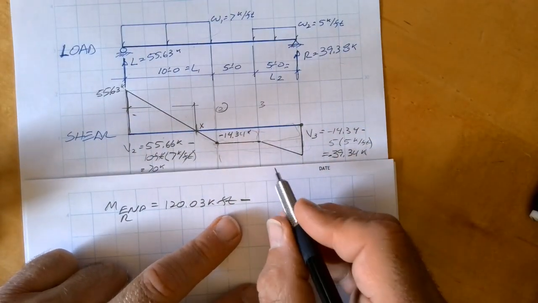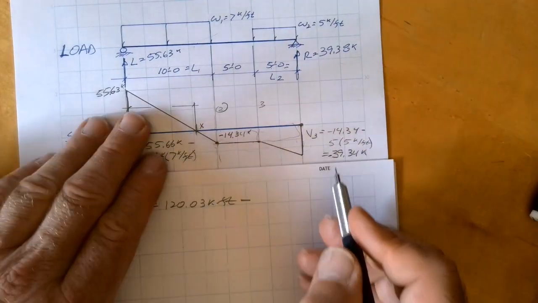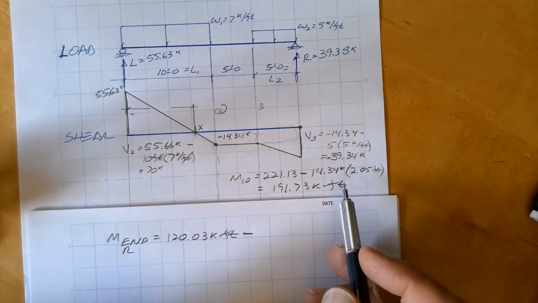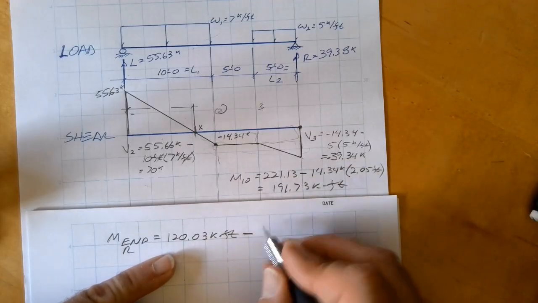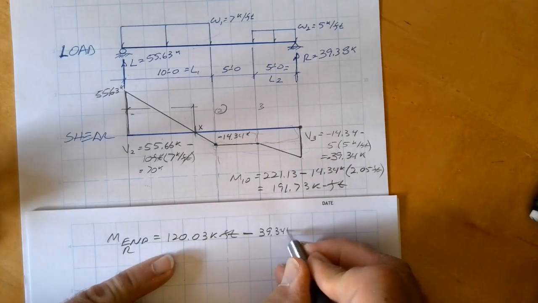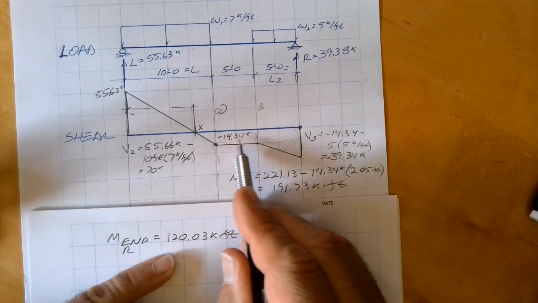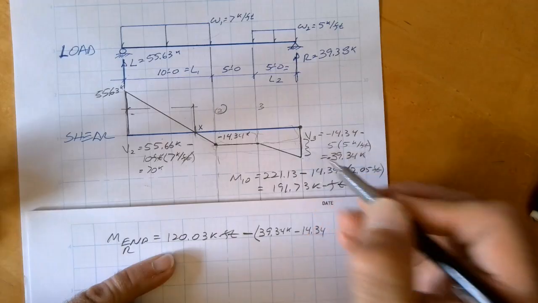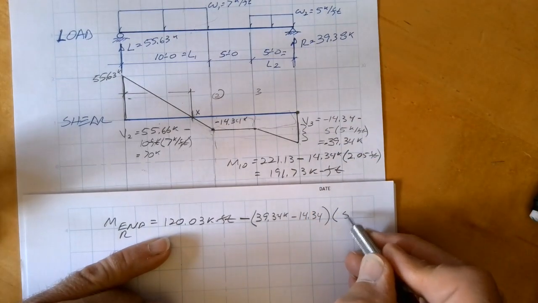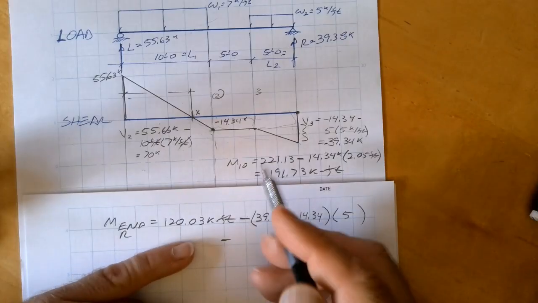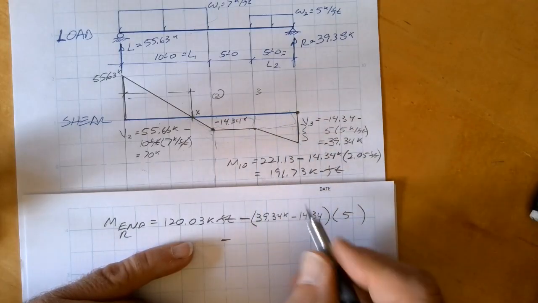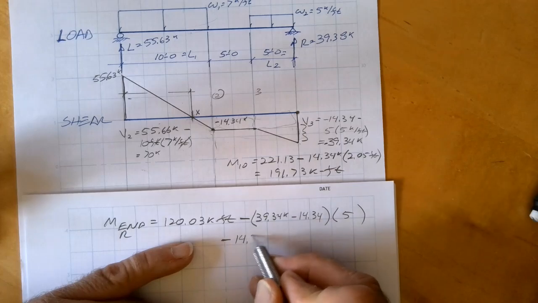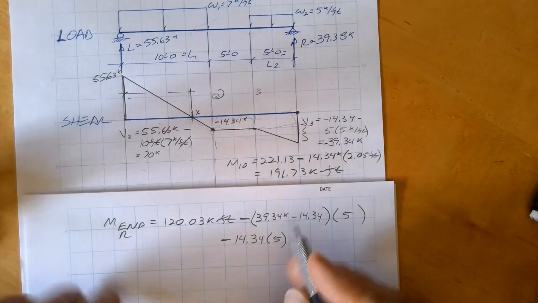So the area of the triangle is going to be, let's see, 39.34 kips minus 14.34. So I'm looking for that height times 5. And then I also want to get the rectangle, so that's going to be a magnitude of 14.34 times 5 as well.